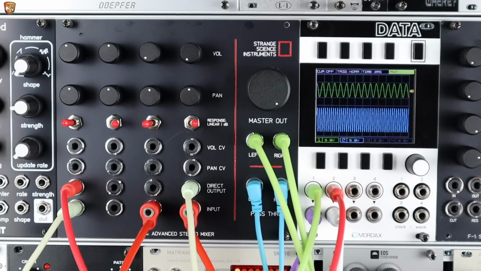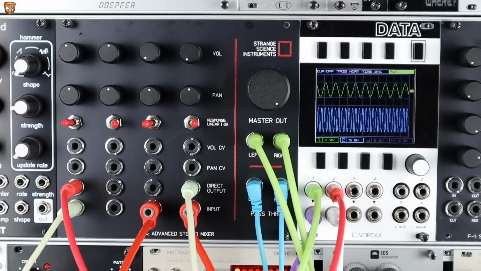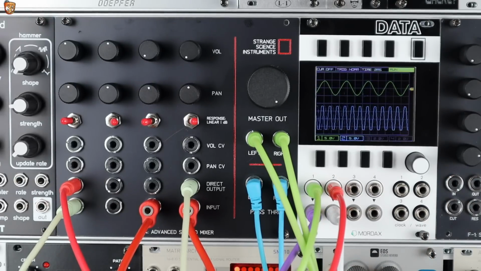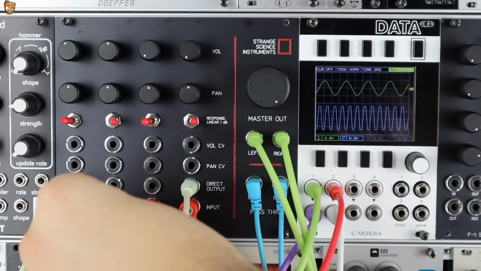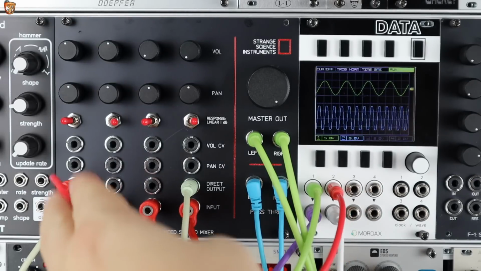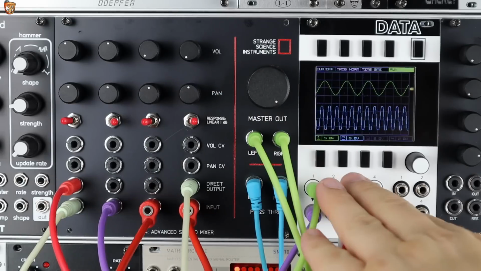Now I'm going to take out all the pitch sequencing from these two sine wave oscillators. And the green trace on data is my actual audio wave. So plugging that into channel 3, simple signal. Now I'm patching the direct output from the modulation channel back to the scope.